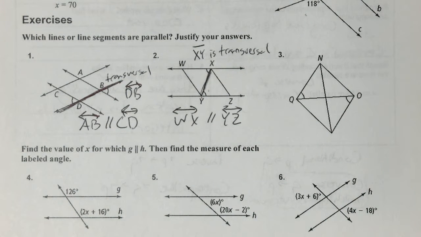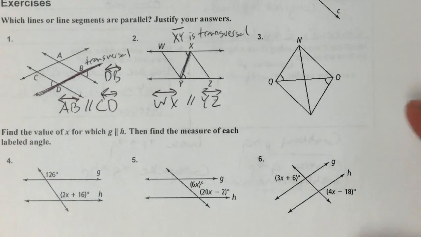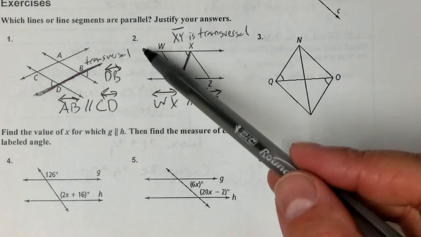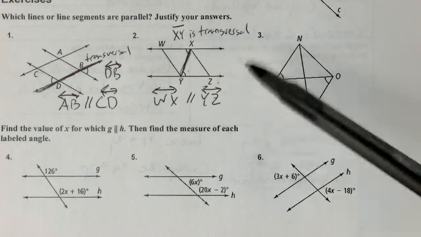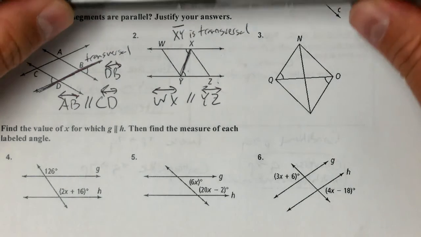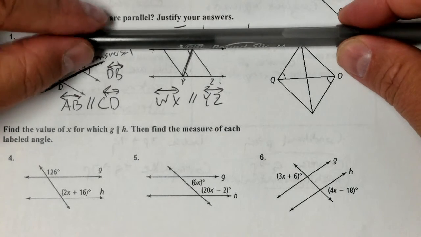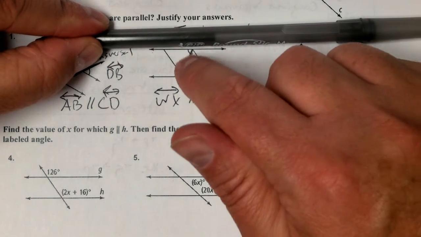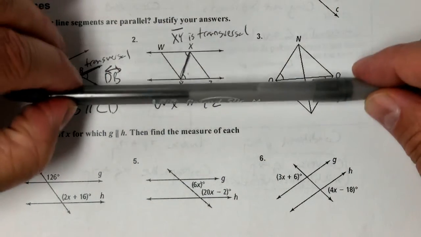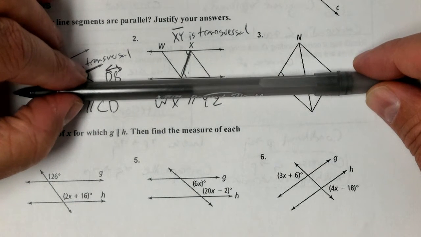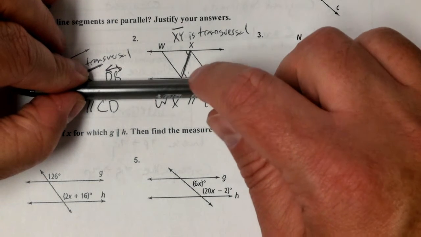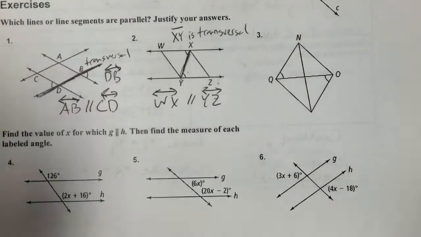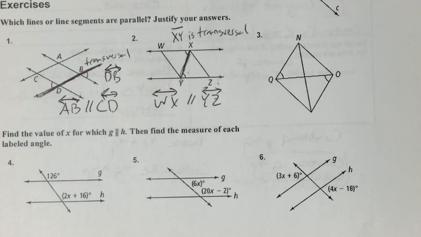WX parallel to YZ. So these two need arrows because they're in the drawing. Again, like we talked about before, if this is your line and this is your transversal, that's how that angle is formed. And if this is your line and that's your transversal, that's how this angle is formed. So that's how you can figure out which lines are parallel.